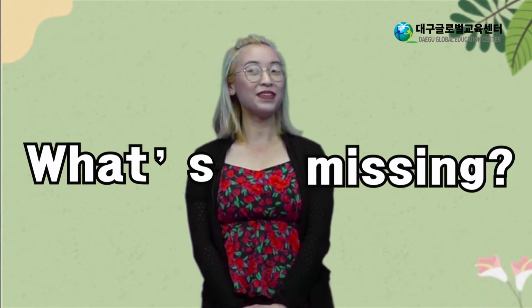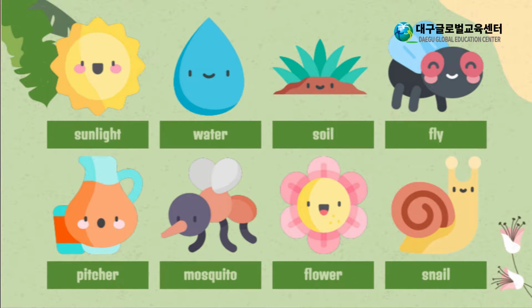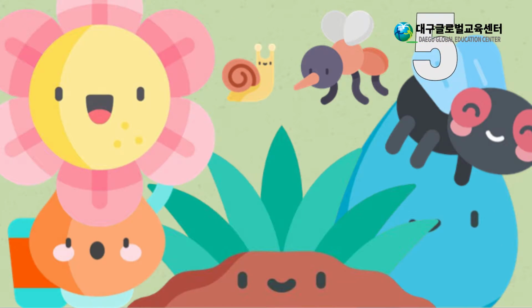Let's move on. So, we're going to play a game called What's Missing? I will take one of these pictures away and you have to guess which one is missing. I'll give you 5 seconds. Let's begin. Did you get it? The answer is sunlight. Sunlight was missing. Good job.